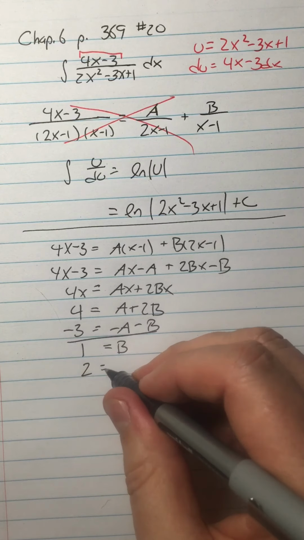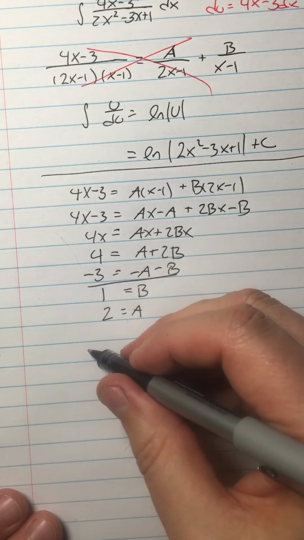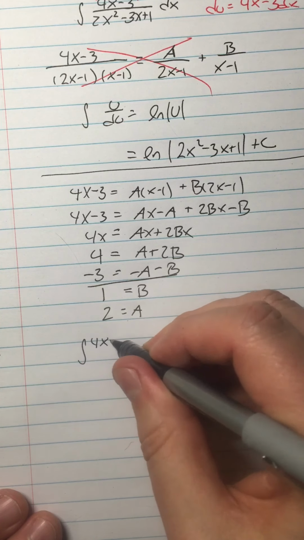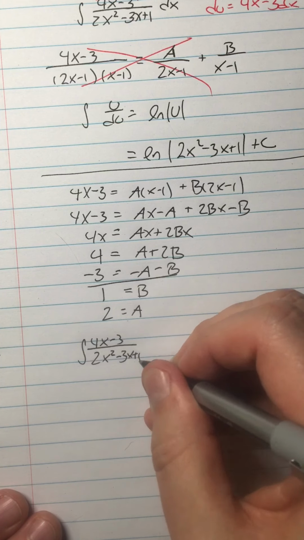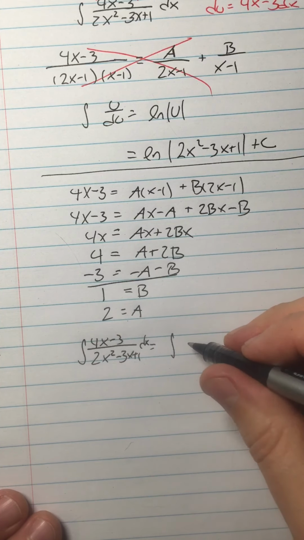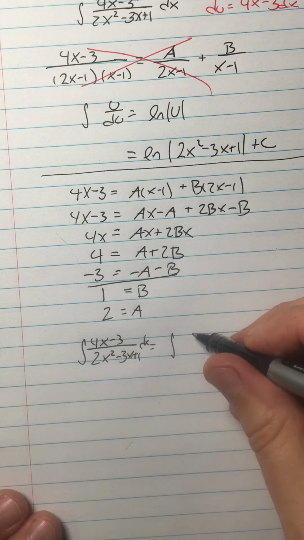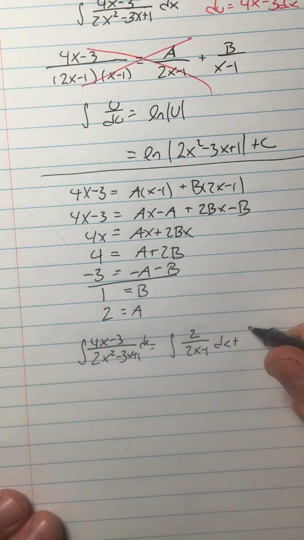All right, so then the integral of 4x minus 3 over 2x squared minus 3x plus 1 dx is equal to the integral of, let's see which one goes on top, the A goes on the 2x minus 1. So it's 2 over 2x minus 1 dx plus the integral of 1 over x minus 1 dx.